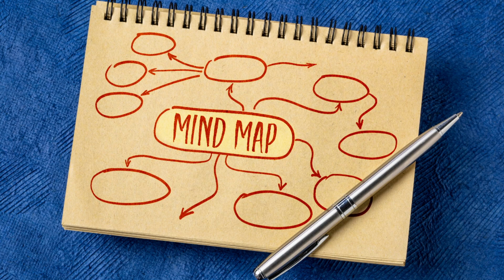The other idea that's also very good is mind mapping. This is where you take an idea and you start in the middle of your paper with a bubble, and you write the main idea there, and then you just branch out with all of the different ideas that you have for your story.